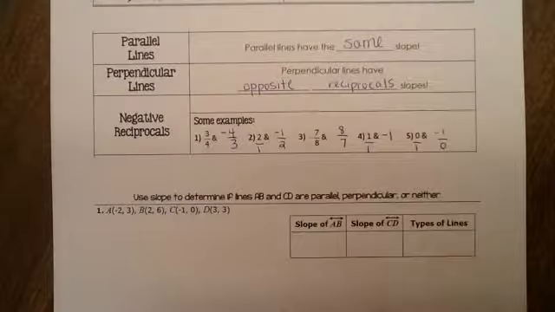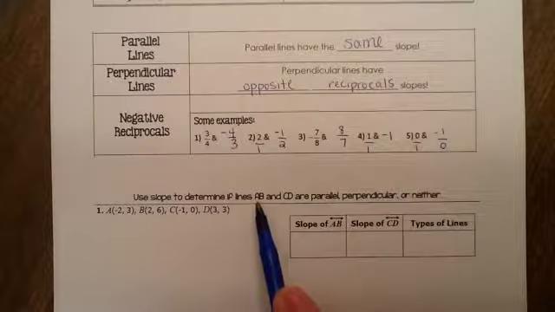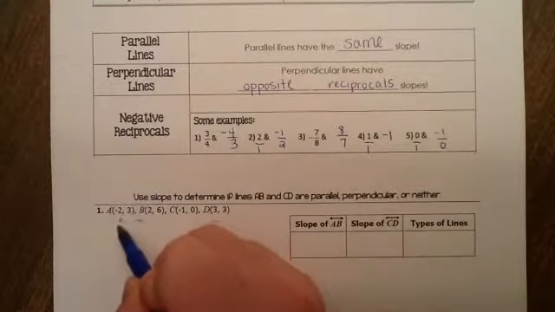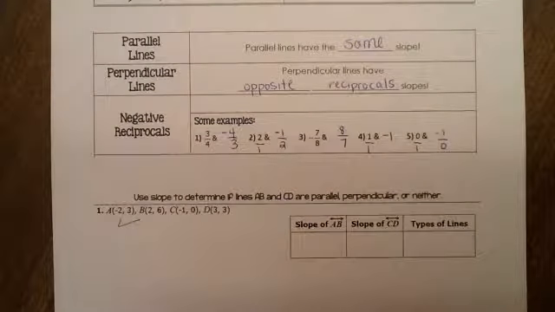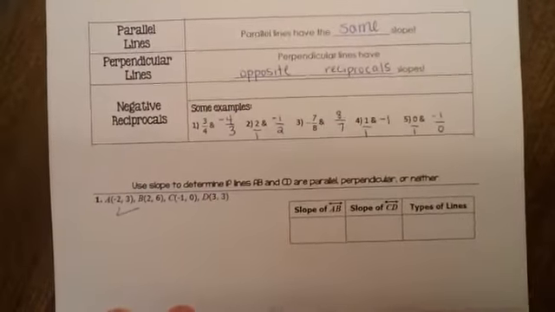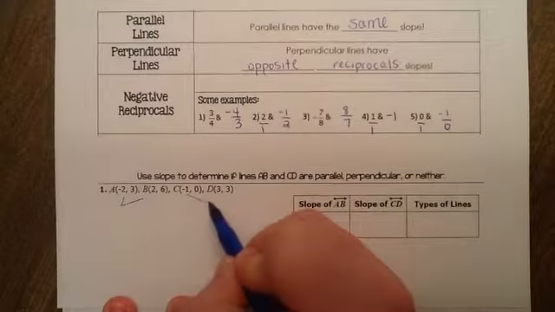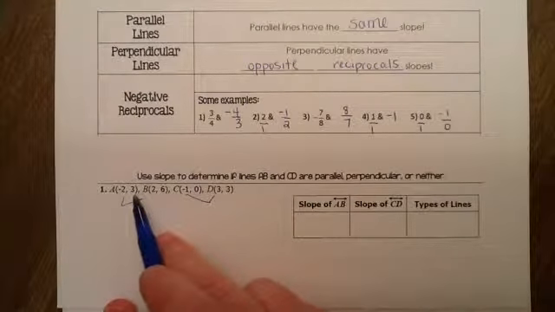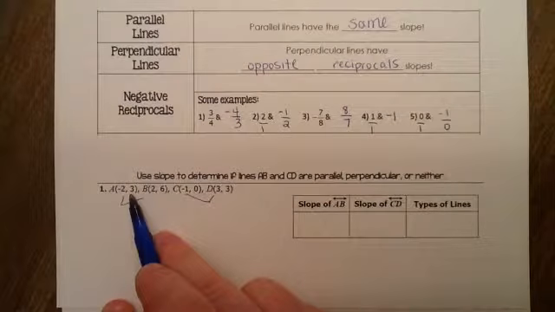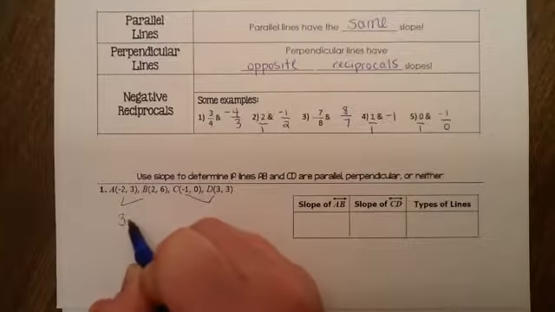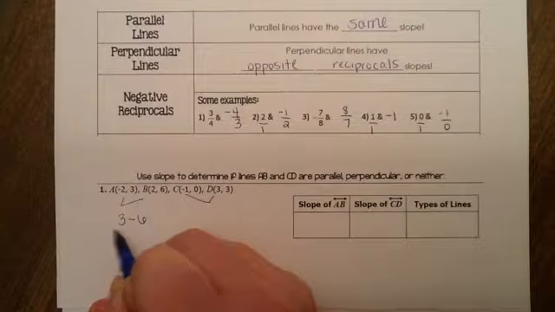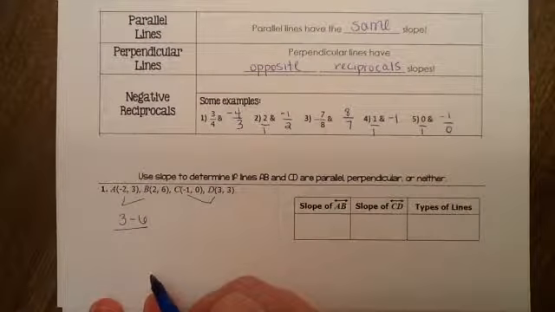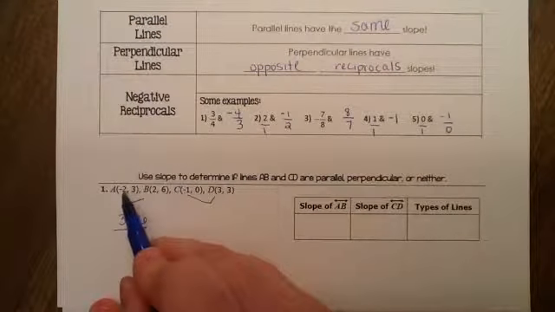So we're going to be finding slope today. And it's line AB, so A and B go together on the same line. And which other two go together? C and D. So we need to find the slope of AB. First thing we must do, subtract the y's. 3 minus 6. And what do we do on bottom?